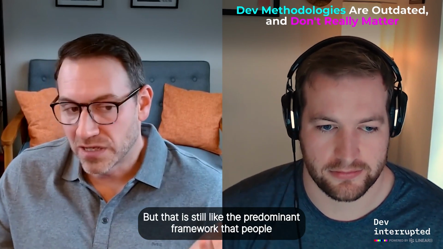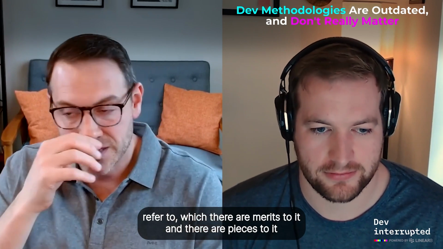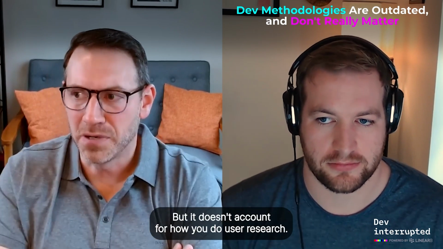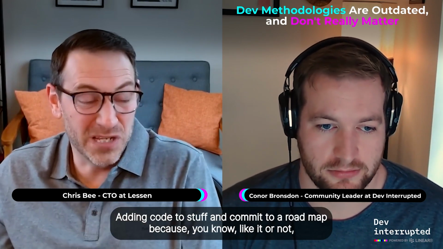But that is still the predominant framework that people refer to, which there are merits to, and there are pieces to it that make a lot of sense. And we've leveraged some of that in that develop phase, but it doesn't account for how you do user research. How do you do a lot of your discovery? How do you make sure you're working on the right things? How do you call stuff and commit to a roadmap?